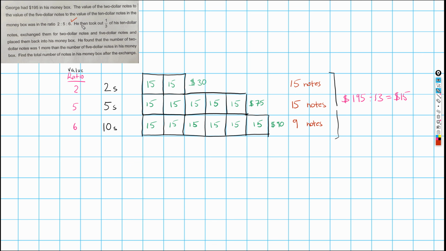He then took out a third of his $10 notes and exchanged them for $2 notes and $5 notes. So what is a third of his $10 notes? Well, he has 9 notes, so 1/3 of 9 gives us 3 notes. And we know that he's going to exchange these 3 $10 notes for $2 notes and $5 notes.